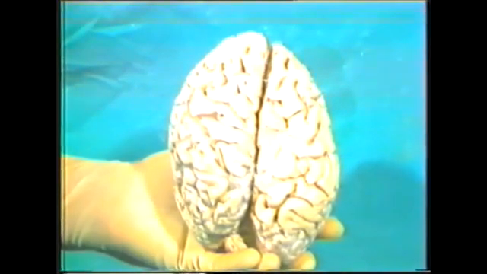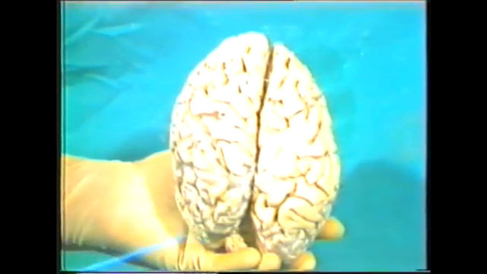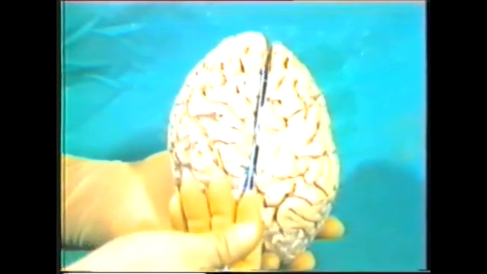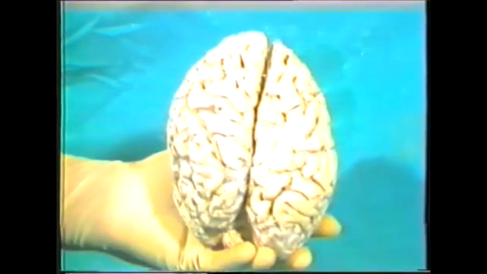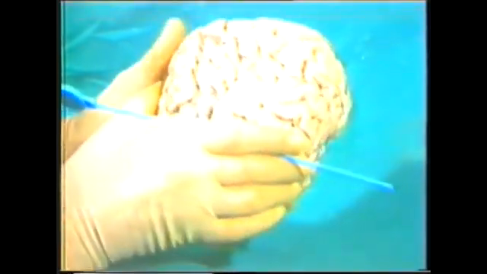These are the two cerebral hemispheres, which are separated from each other by the longitudinal fissure, which lodges the falx cerebri. Each hemisphere has three surfaces and three poles. The surfaces are the superolateral, the medial, and the inferior surfaces.